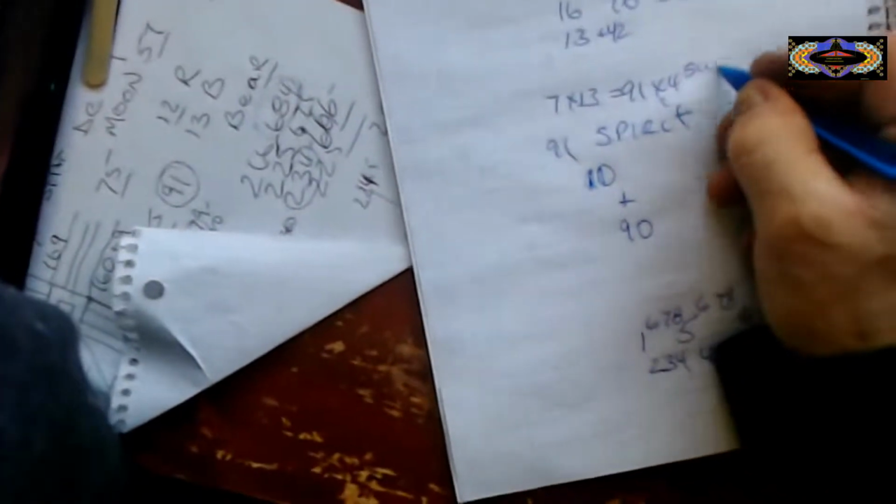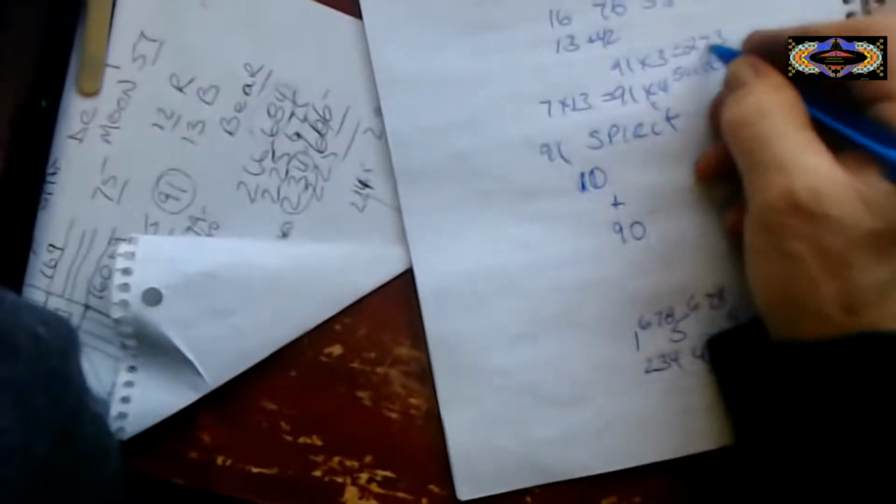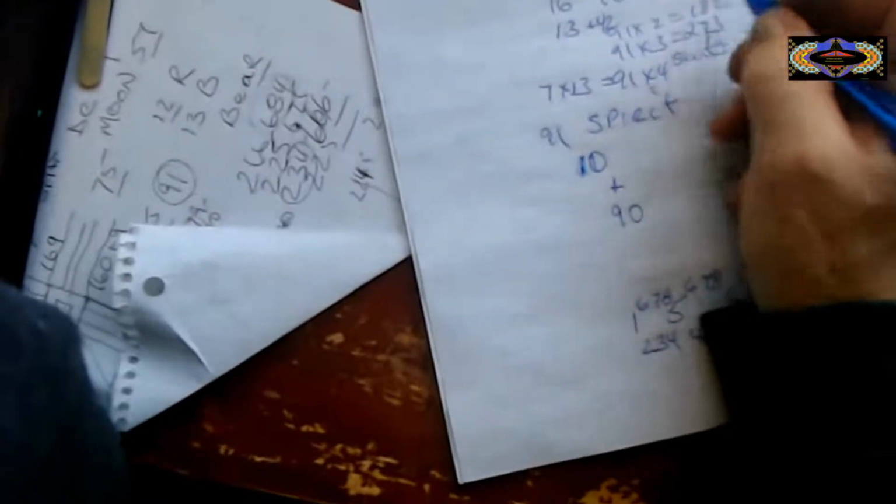The number 91 is 7 times 13 times 4 suits. 91 times 3 suits equals 273. 91 times 2 suits equals 182.